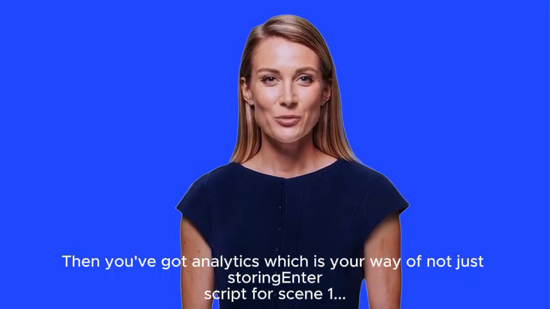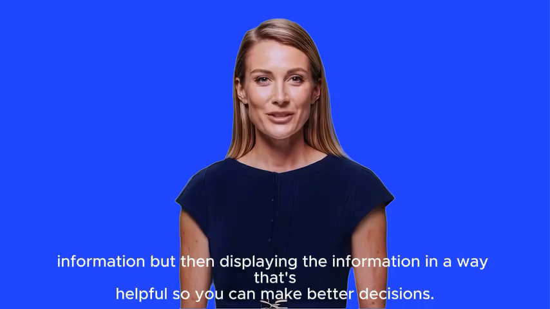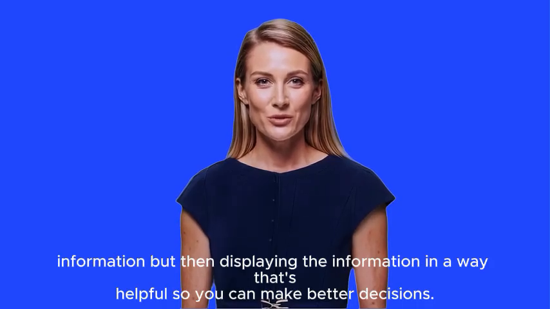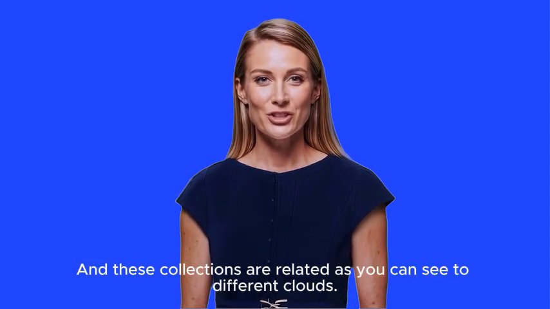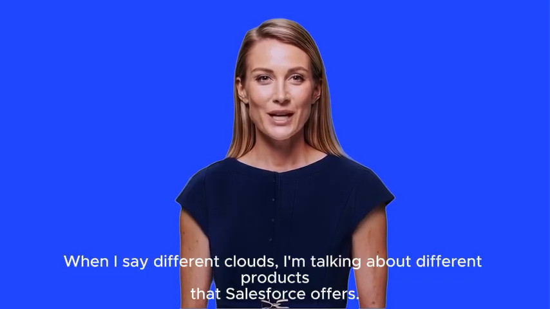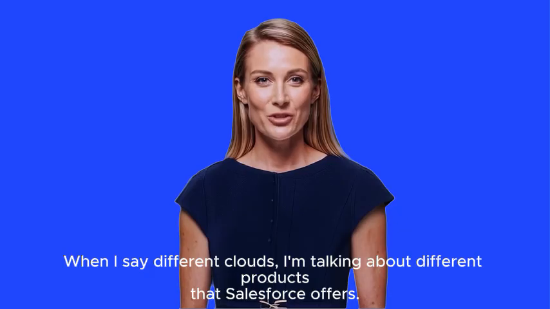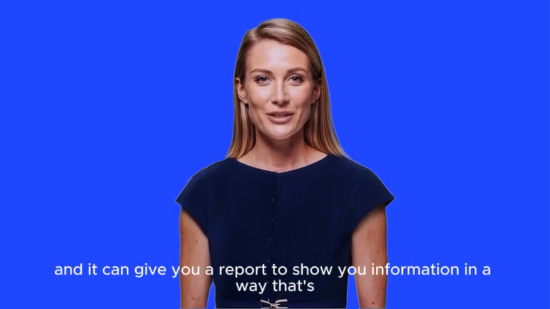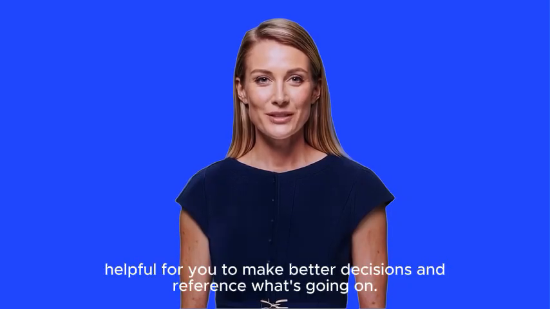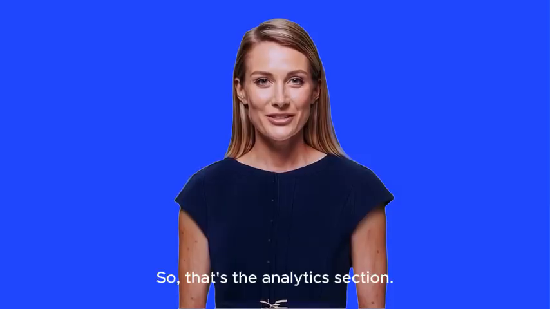Then you've got analytics, which is your way of not just storing information, but then displaying the information in a way that's helpful, so you can make better decisions. And inside of the analytics section, you have your home, Browse, Favorites, and then you have some collections here. And these collections are related, as you can see, to different clouds. When I say different clouds, I'm talking about different products that Salesforce offers. So when you jump into the collections, you can jump into a report, and it can show you information in a way that's helpful for you to make better decisions and reference what's going on. So that's the analytics section.